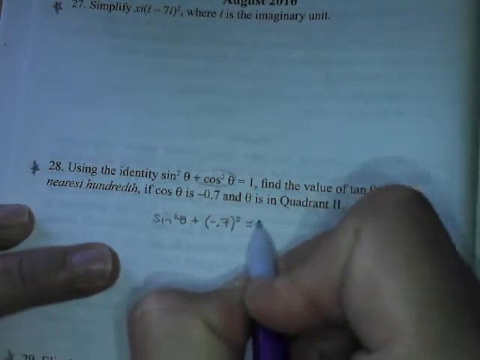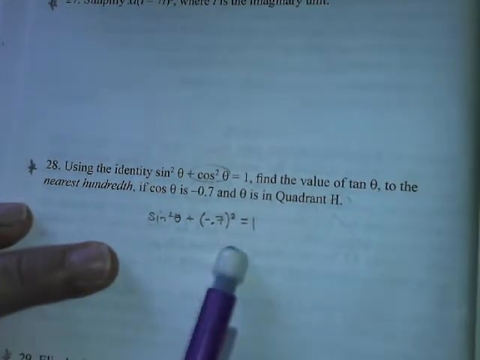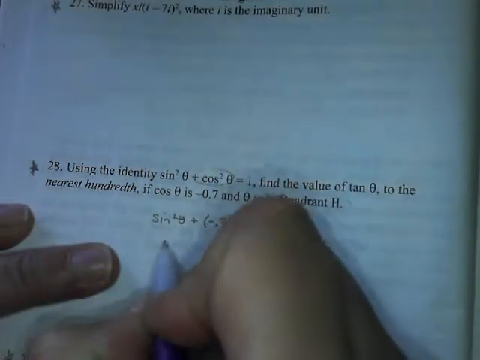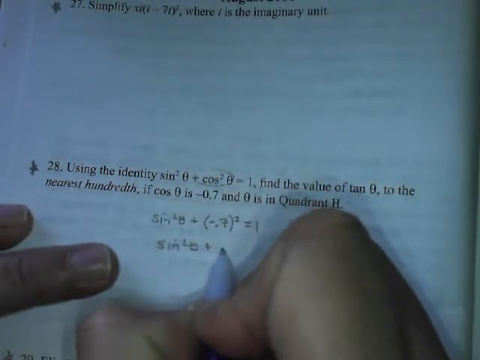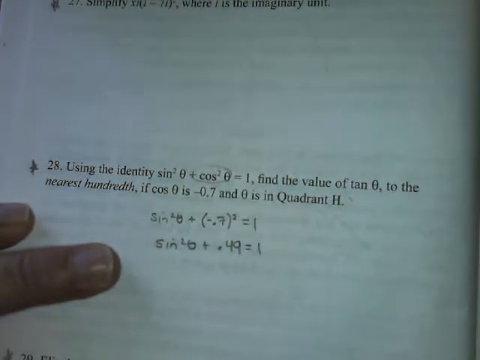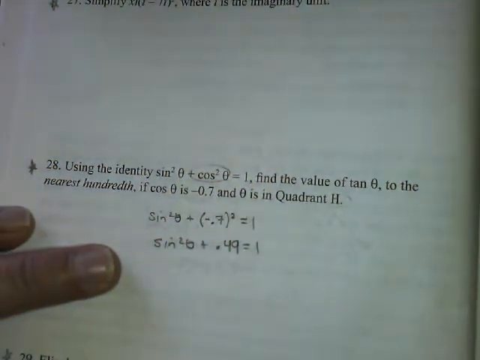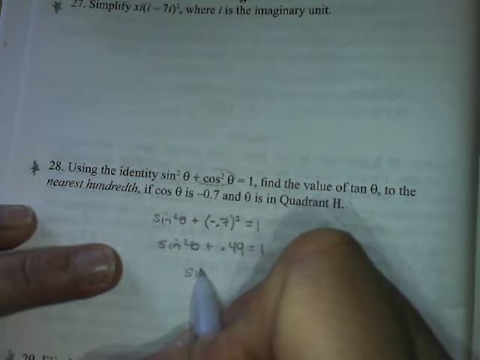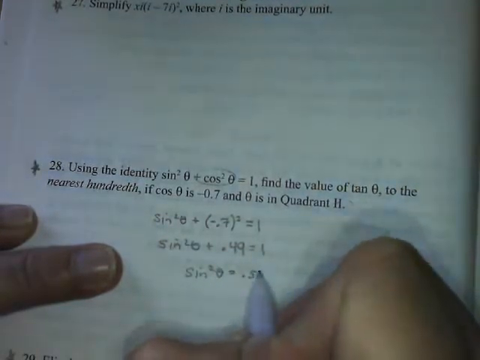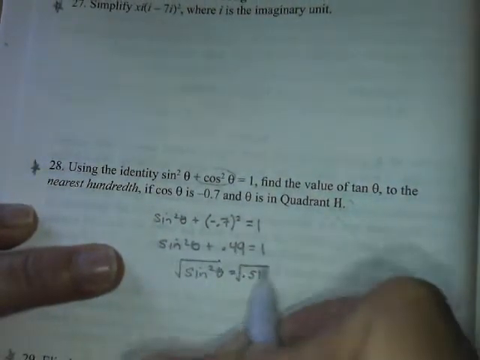And so with this, I would square it out, so sine squared theta plus 0.49 equals 1, and you'd want to solve for sine, so subtract the 0.49 over, and then square root both sides, so the sine of theta, and again we've got this plus or minus question.